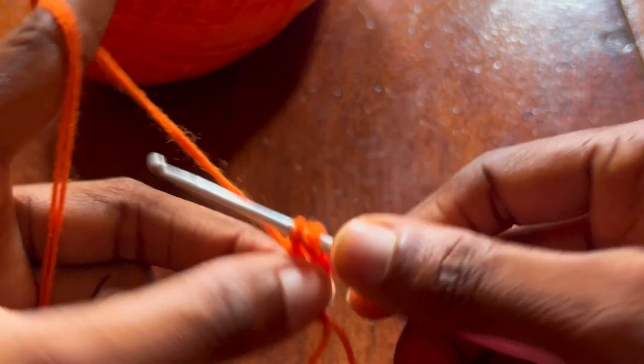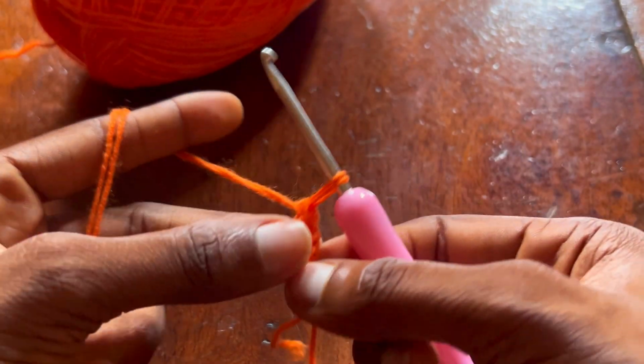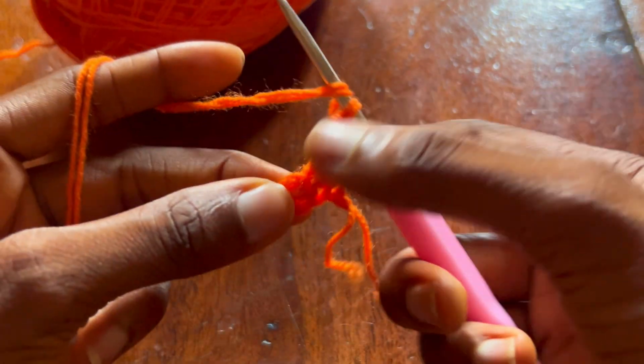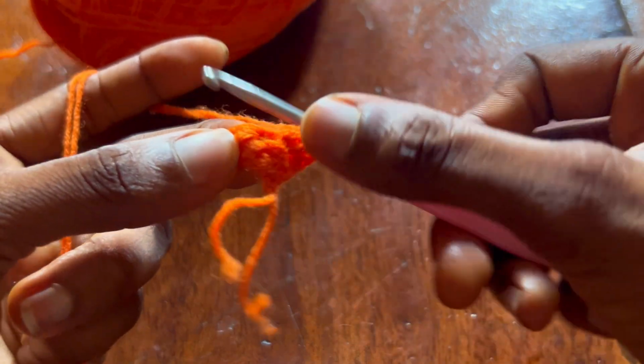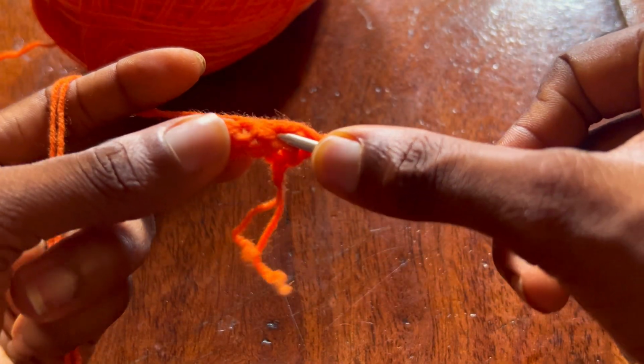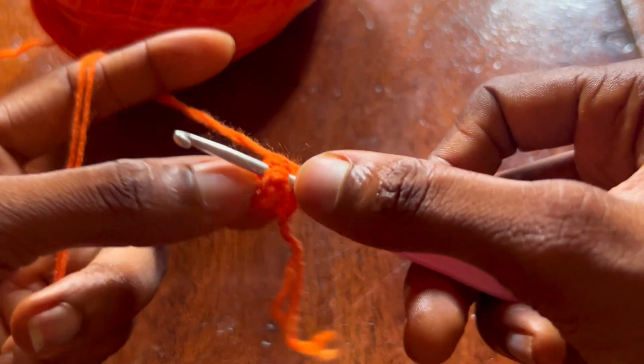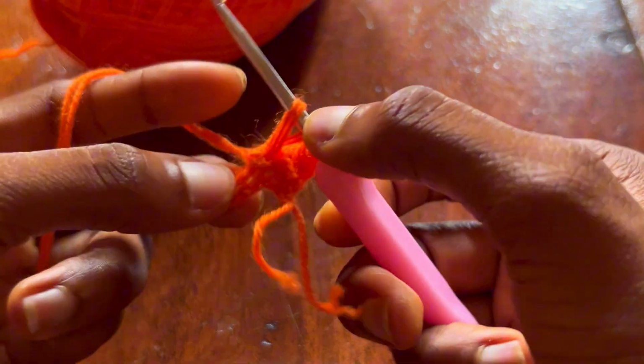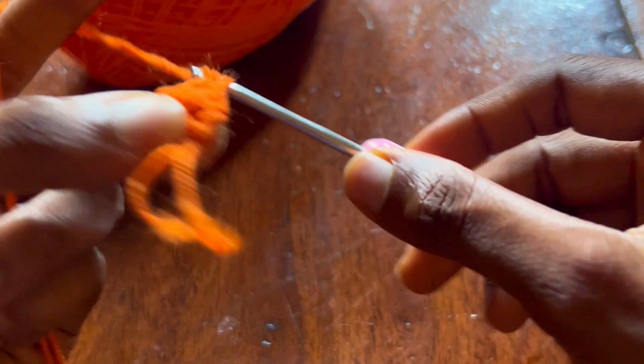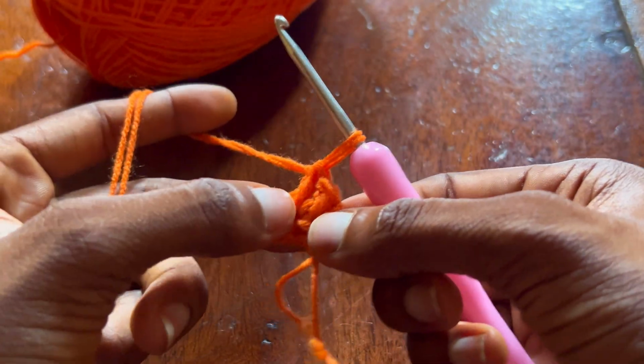Let me do that again. In this very space here, you insert your hook, then you go at the back of that stitch, come out the other end, yarn over, pull through, then make your double crochet. That is a front post double crochet.